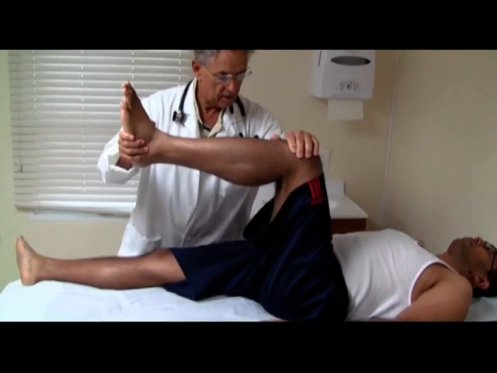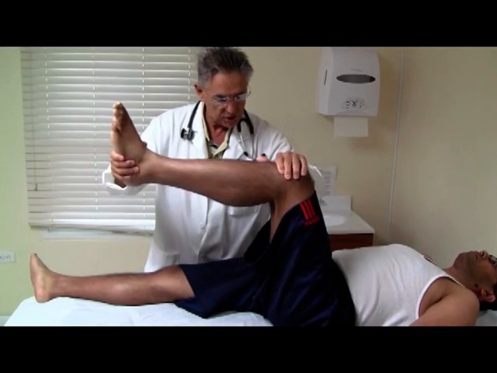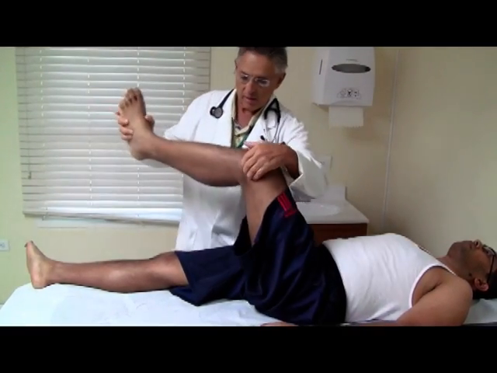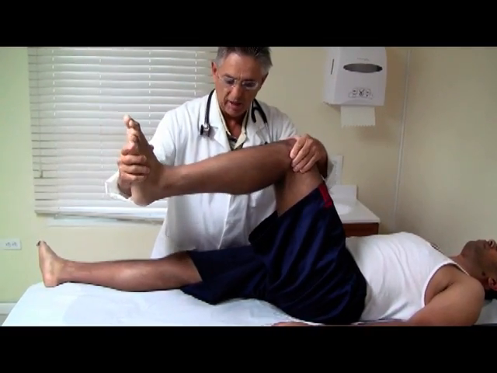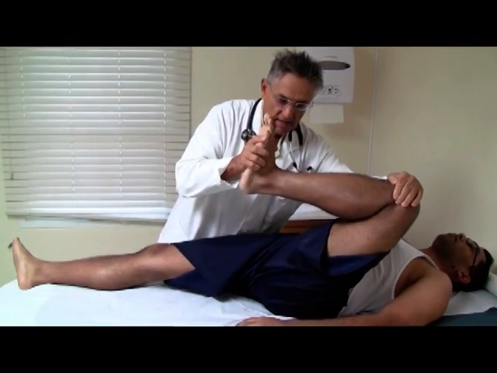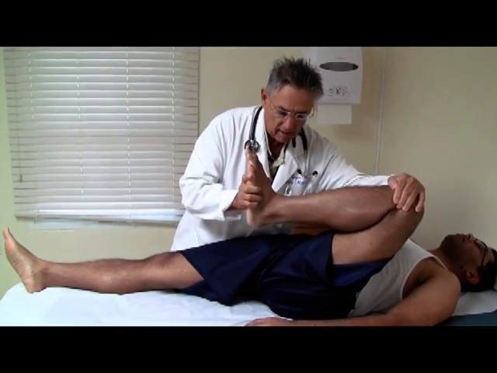While flexing the hip at 90 degrees, we stabilize the femur with one hand and gently rotate the hip inwards and outwards to accurately assess a full range of motion, especially the internal and external rotation of the hip. Internal rotation of the hip. Full flexion. And finally, we can fully flex the hip and knee.